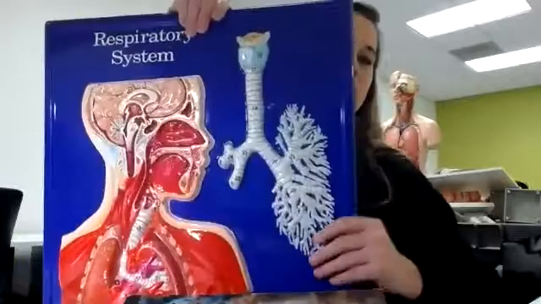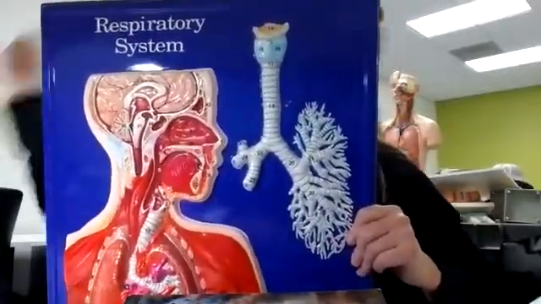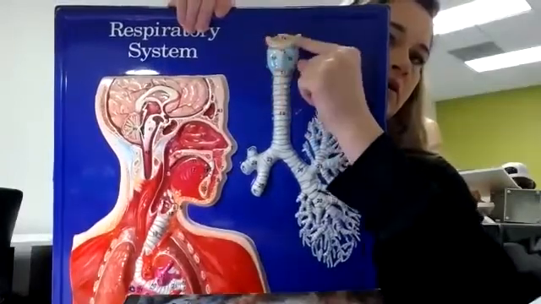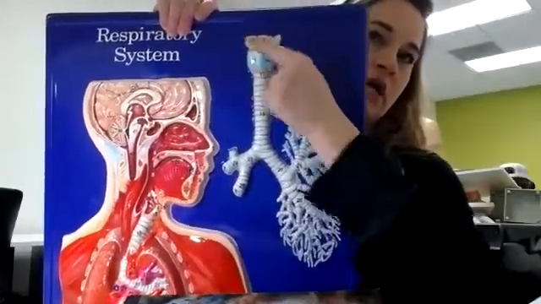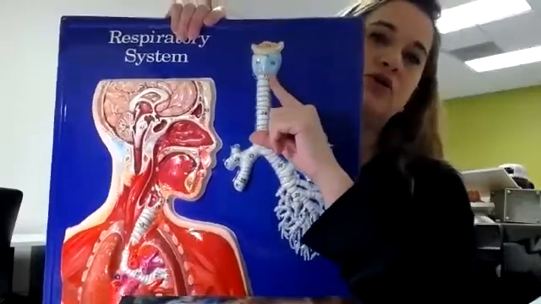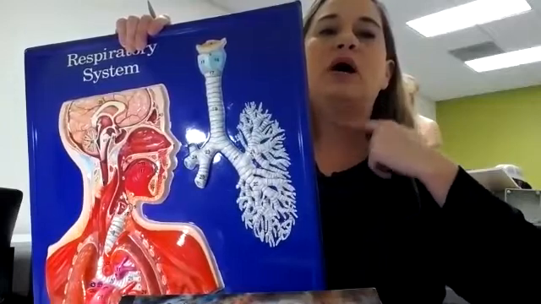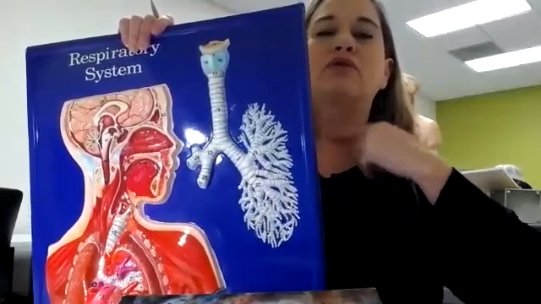Okay, so now we're going to go from the larynx down into the lungs. So what I want you to look at here is you'll see this is the hyoid bone that we just talked about. And then this is the larynx. And then this air tube here is called your trachea. And your trachea is that air pipe that you feel down the front of your throat.